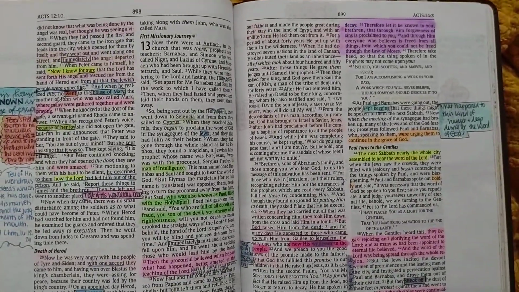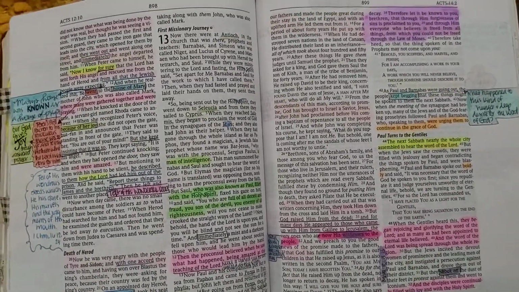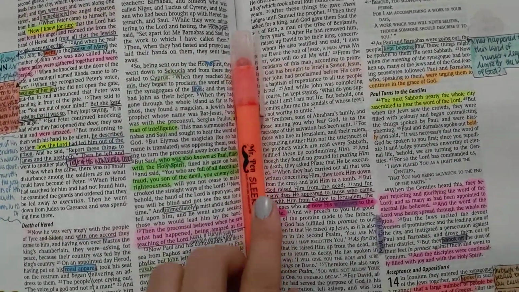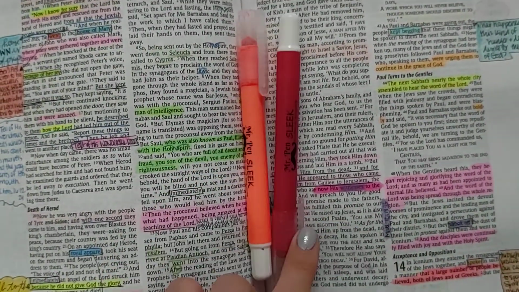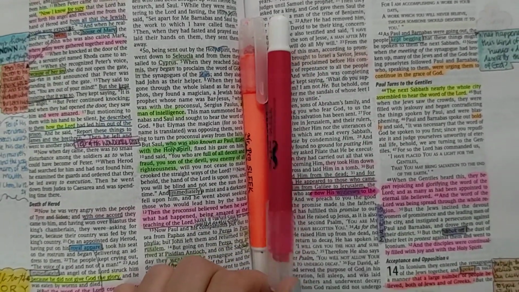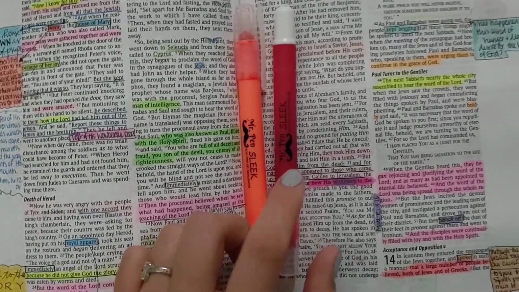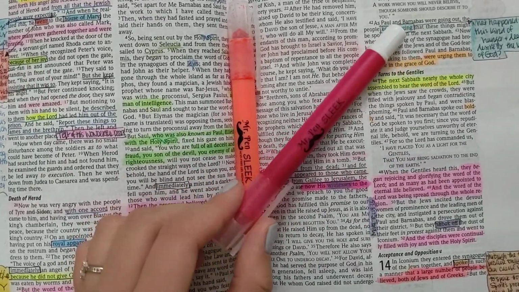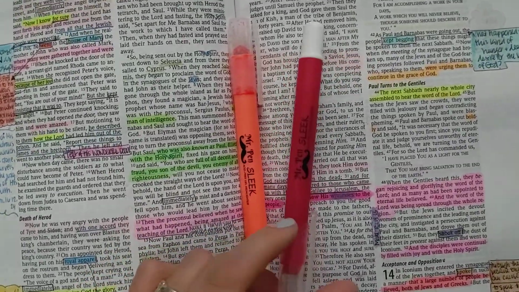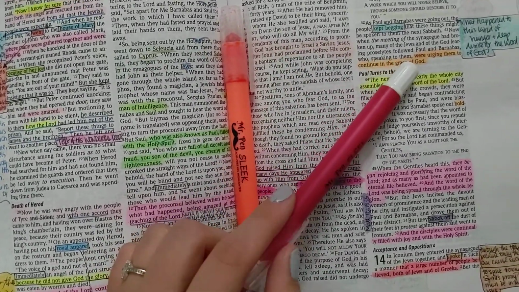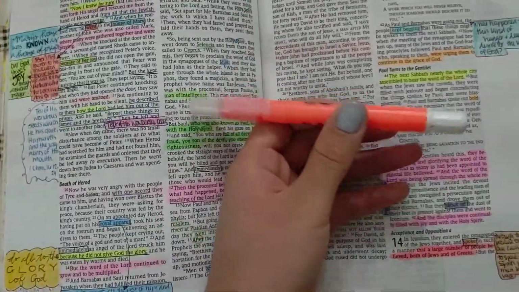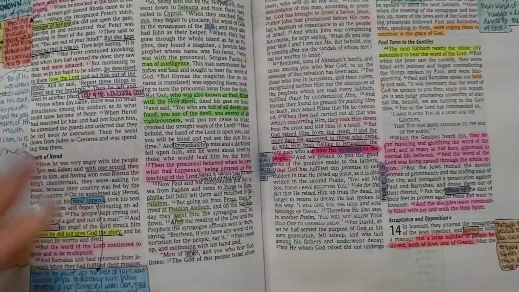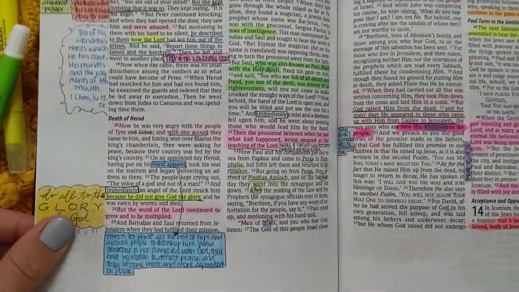I'm here in Acts to show how I use pink, because Acts is a great example for this color. I use a light pink for things that are repeated in the specific book, and then I use a darker pink to highlight phrases or events that are repeated throughout the Bible. For example, give thanks. I use the dark pink because that's in Psalms, and it's also in Colossians, but it's also in Acts, so it's everywhere. I use that for things repeated throughout the entire Bible. And then this lighter pink, which kind of looks orange on the camera, but this one is more pink, I use to highlight repeated things throughout a specific book.